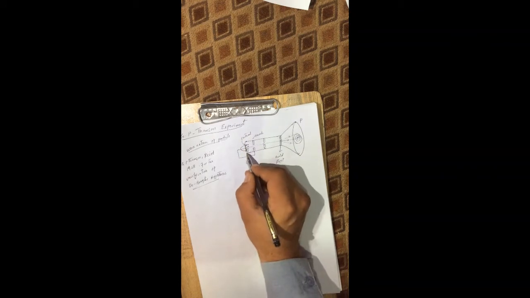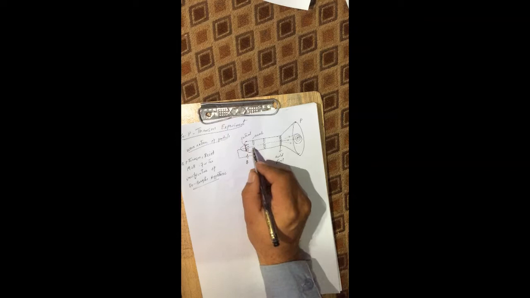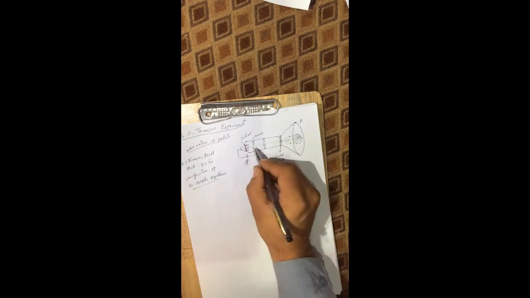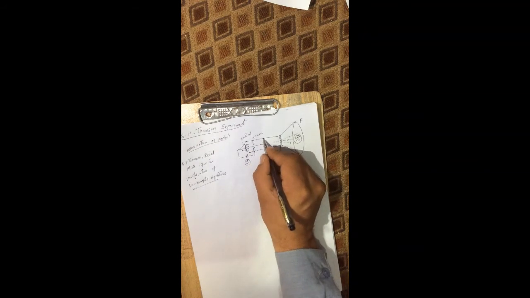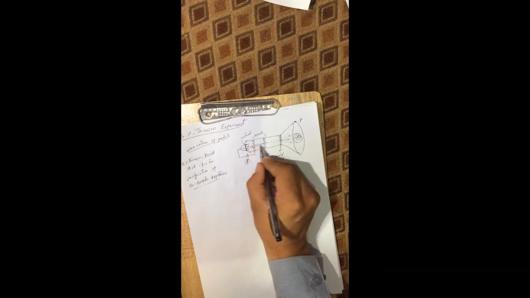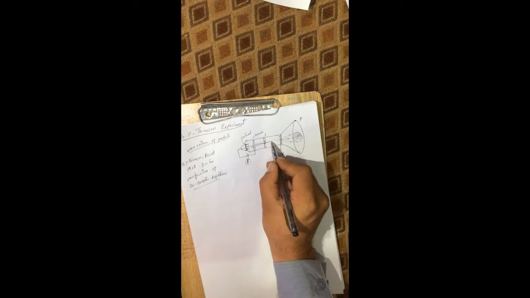So these high energetic electrons are accelerated towards the anode by battery B, and they pass through this anode and through this slit. This is slit S. Why do we use a slit? To narrow this broadened beam of electrons, to get a narrow beam of electrons. Now after passing through the slit S, we get a narrow beam of electrons.